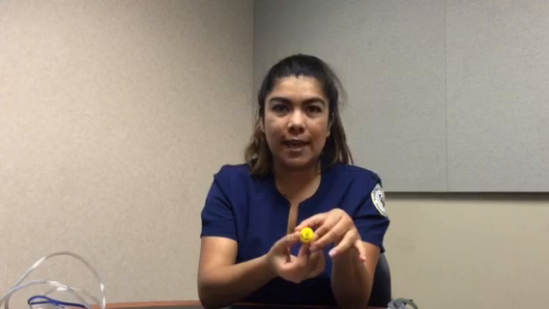If you look underneath each one of them, this one has 6 liters per minute, and it is at 31%. This one is 4 liters per minute, at 28%. This one is at 8 liters per minute, at 35%. The next one is at 8 liters per minute, at 40%. I know I'm showing you, but you really can't see it. And this one is at 4 liters per minute, and the FiO2 is 24%.